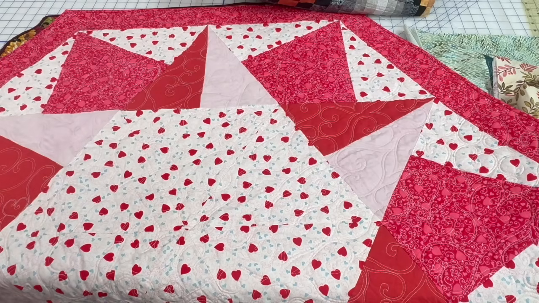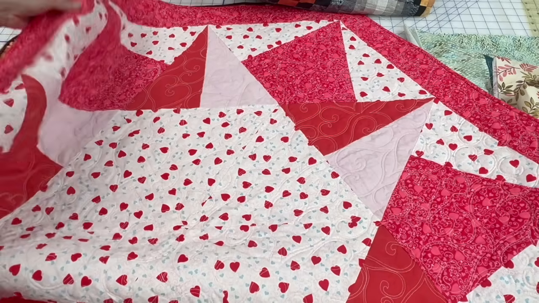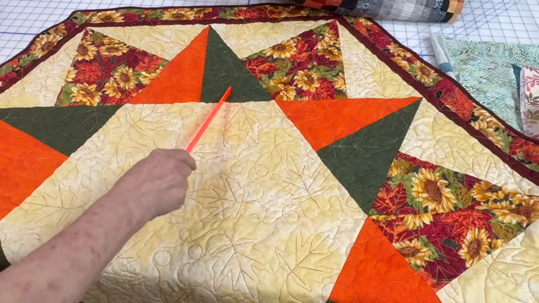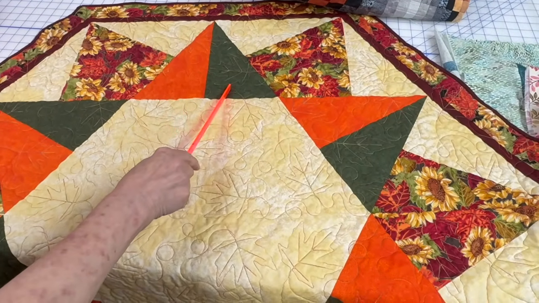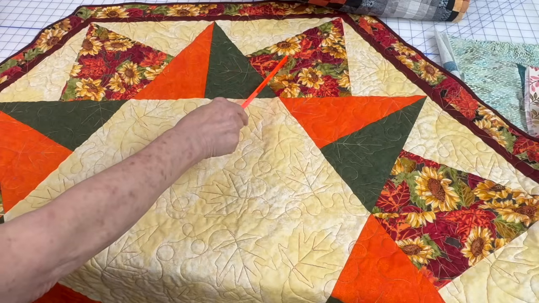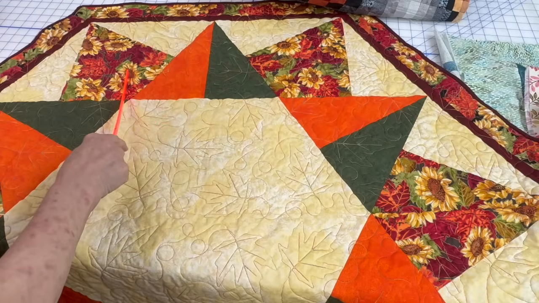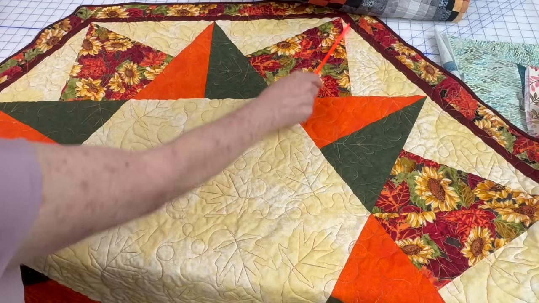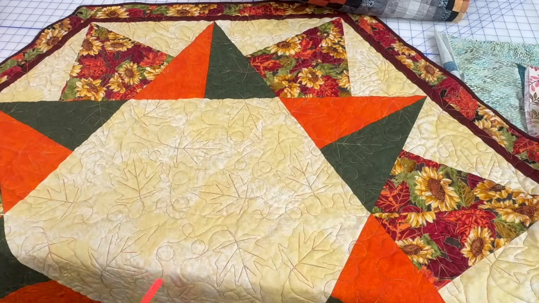So much so that I made a different Valentine's one for my house, and I use this as my example of the fail. Here's my fall Thanksgiving one, and as you can see, these two are of equal value, and there's good contrast between this and this one, and this and this one. And you see this shape, and you see this shape all the way around. This is a success. This is where I've got the values right. So that's the episode of choosing fabric.